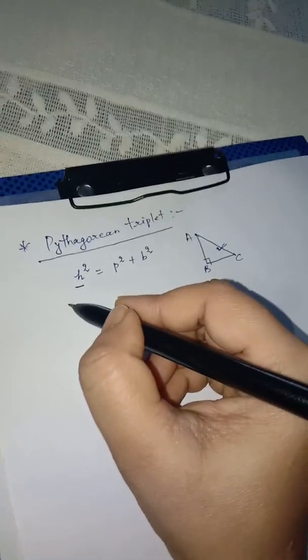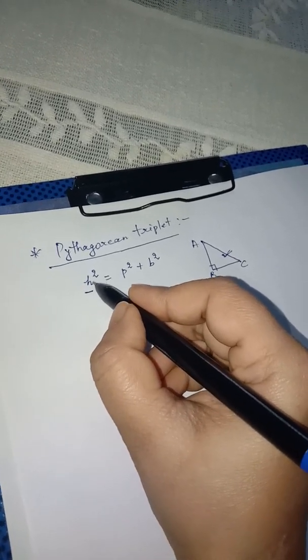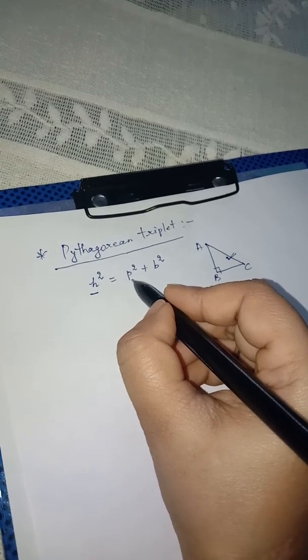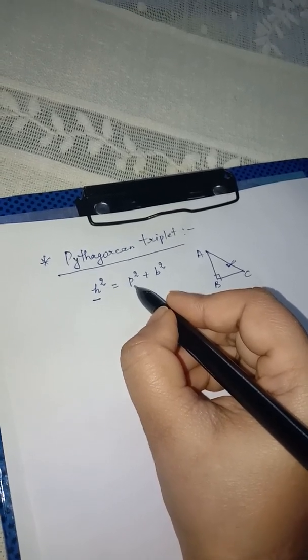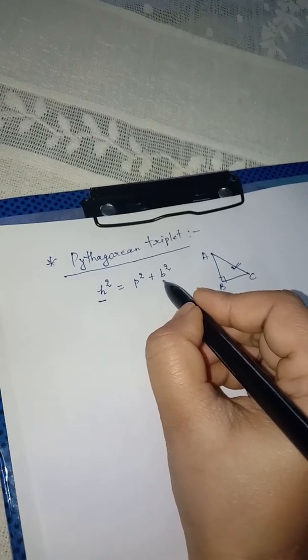Pythagoras had given one theorem that the square of the hypotenuse is equal to the squares of the other two sides other than the hypotenuse, meaning p square plus b square.